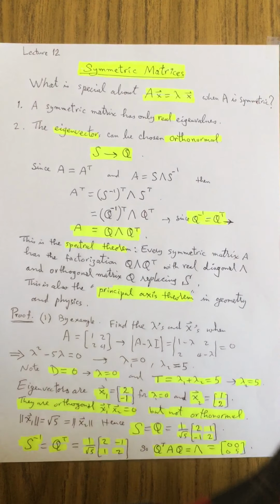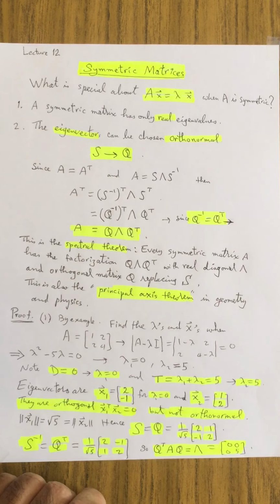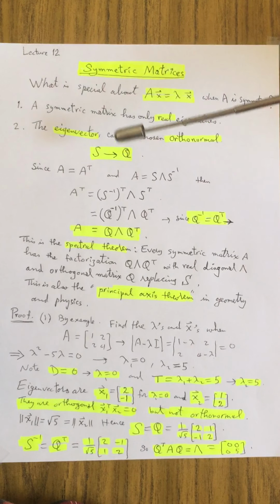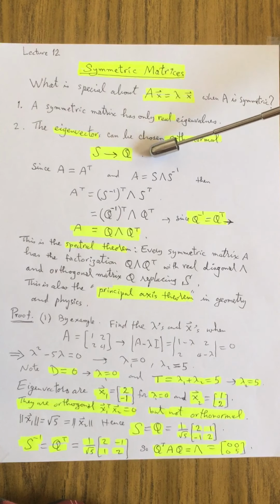Bismillah ar-Rahman ar-Rahim. This is lecture 12 on symmetric matrices. What is special about AX equals lambda X when A is symmetric? There are two facts. A symmetric matrix has only real eigenvalues, and the eigenvectors can be chosen orthonormal so that S, the eigenvector matrix, becomes Q, the orthogonal matrix.